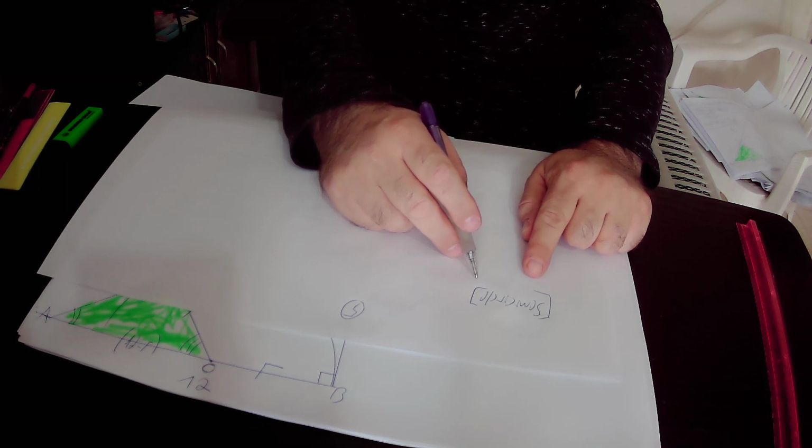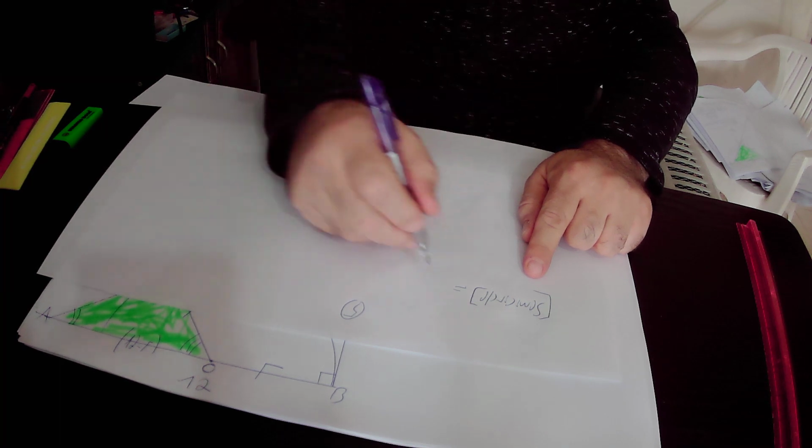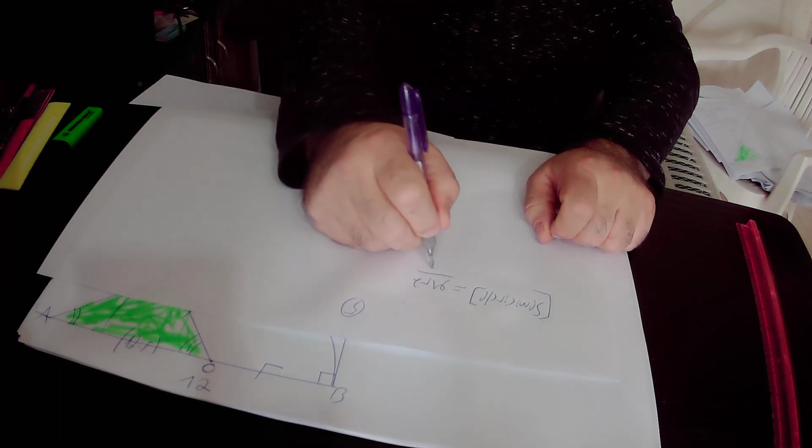It means the area of the semicircle equals pi r squared over 2.